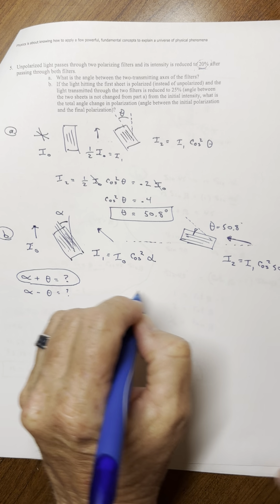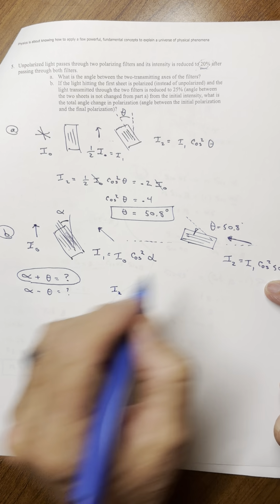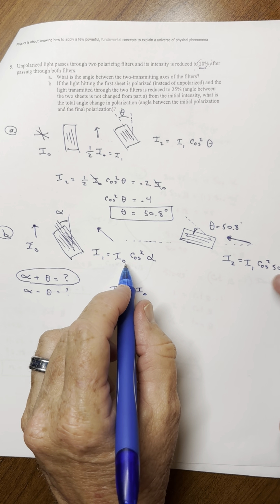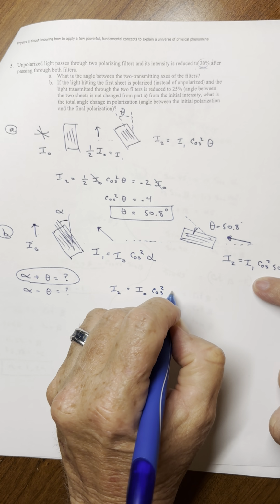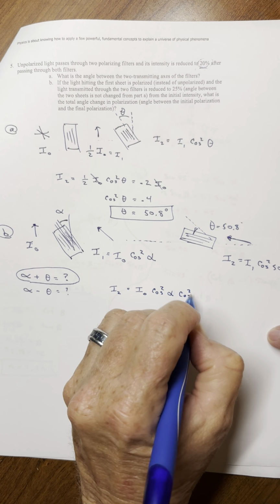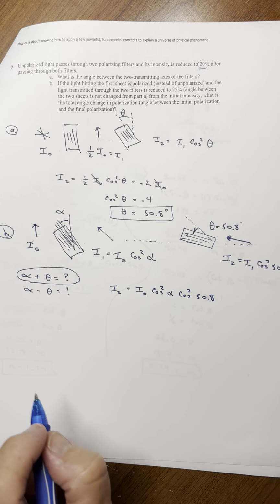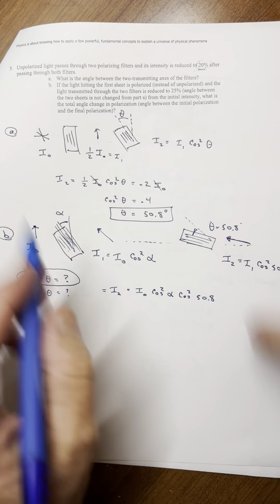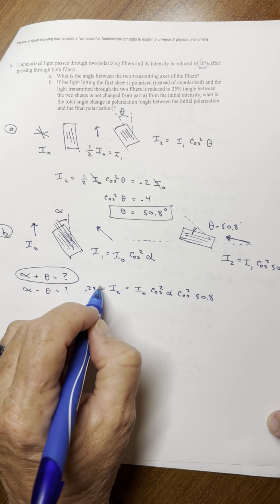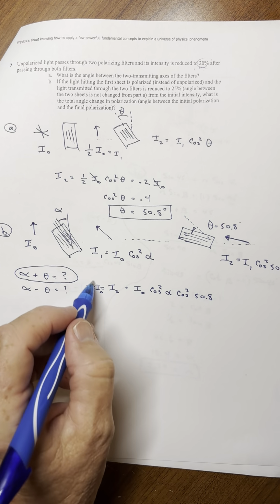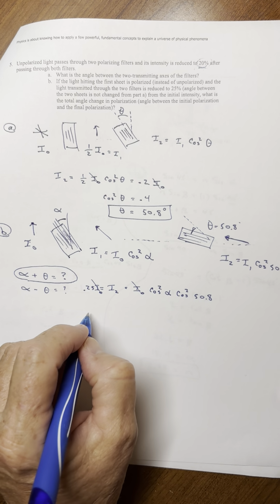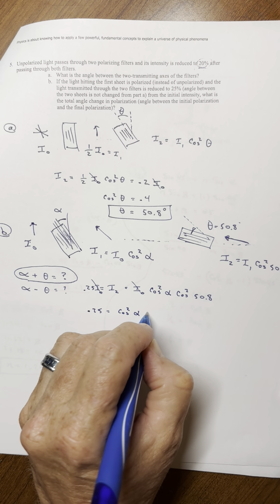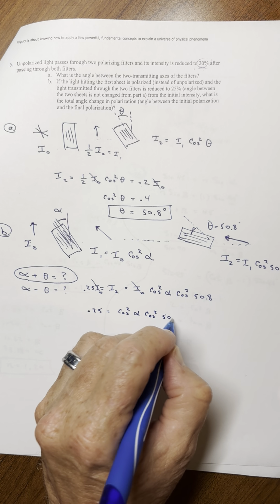All right, so this final equation right here, number 2, would then be the original intensity times cosine squared of alpha times cosine squared of 50.8 degrees. And of course, they said this time, 25% of the original. So the original would cancel off, and you have 0.25 equals cosine squared alpha cosine squared 50.8.